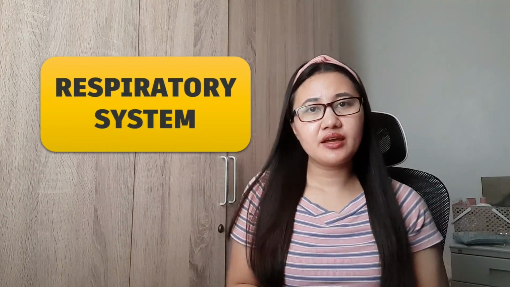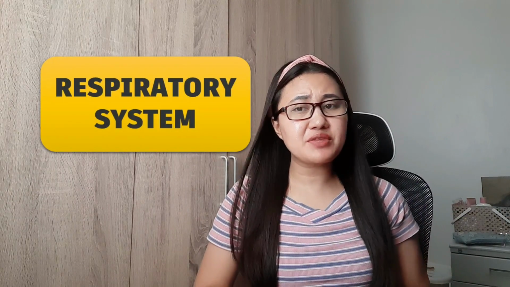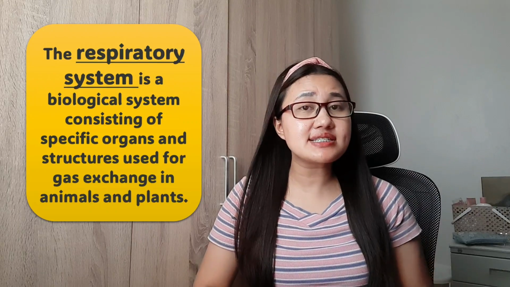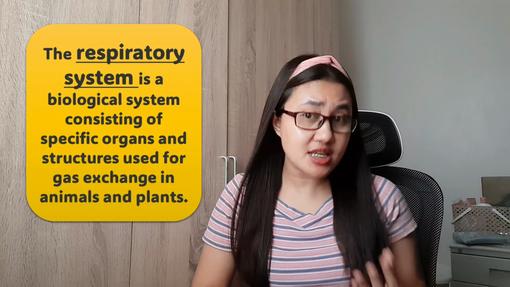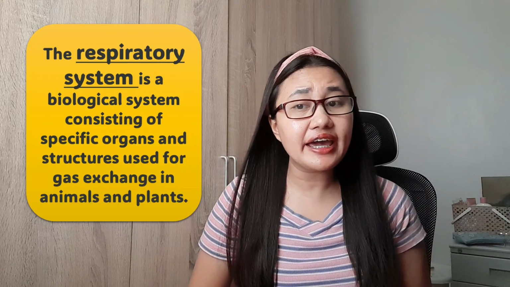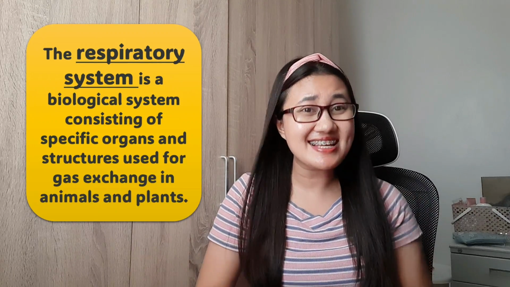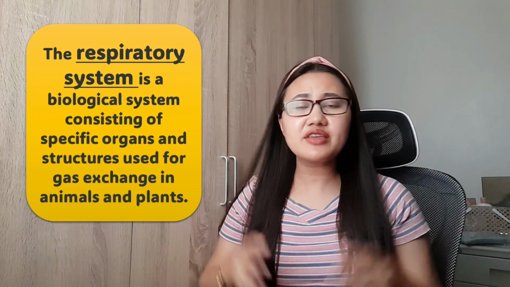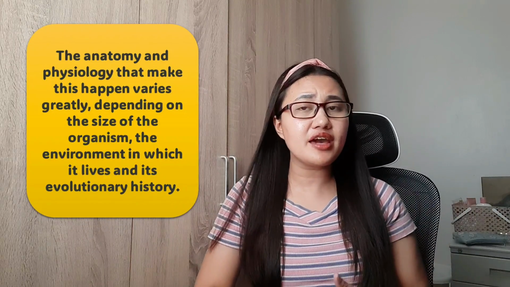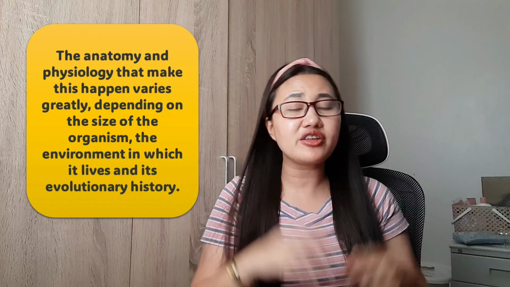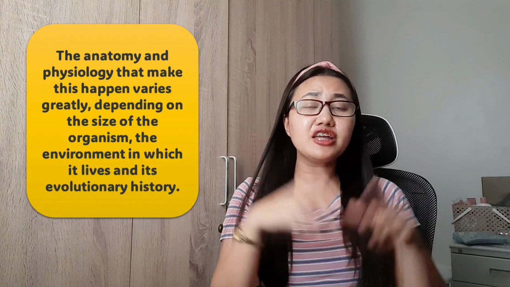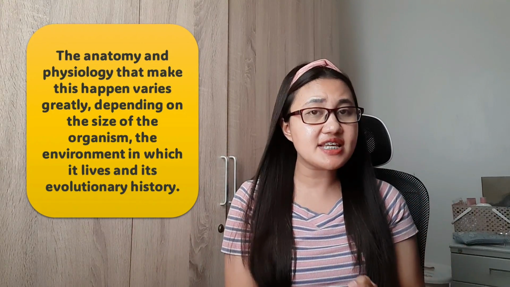Let us define first the respiratory system. When we say respiratory system, this is a biological system consisting of specific organs and structures used for gas exchange in animals and in plants. And of course, in us humans. So the anatomy and physiology that makes this happen varies greatly depending on the size of an organism and environment in which it lives and its evolutionary history.